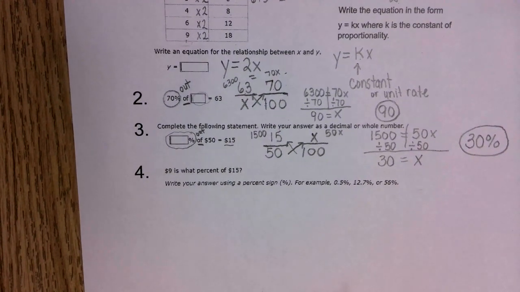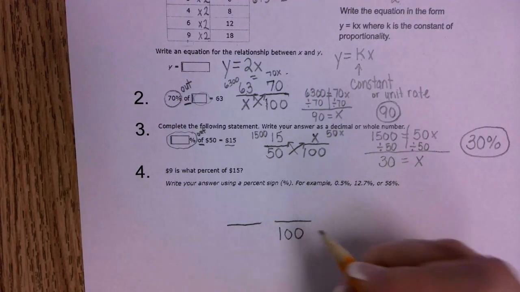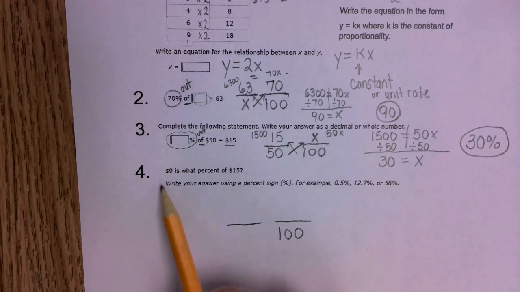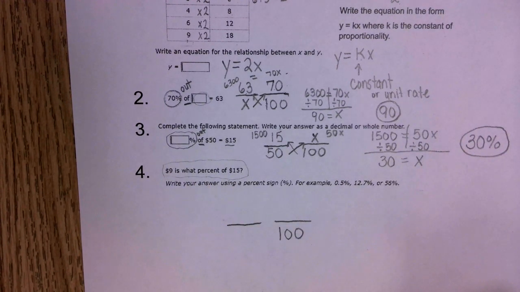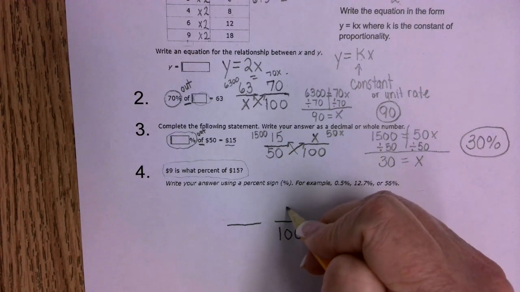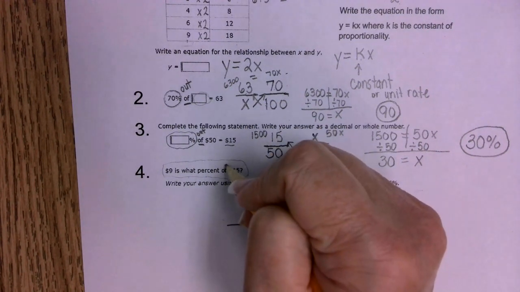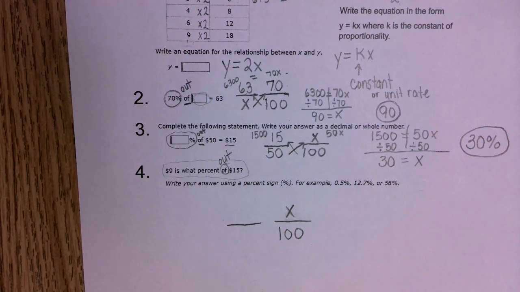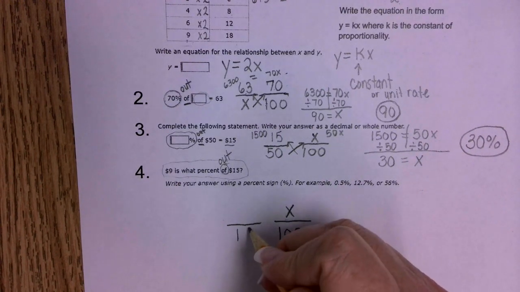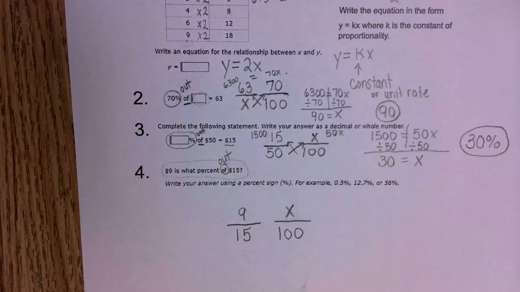And then the last problem, I'm going to set up my proportion again. I put my 100 down on the bottom. I search for a percent sign and I don't see one. It says what percent, so that tells me I don't know what the percent is. There's no percent in that problem, so that's what I'm trying to find. Then I look for the word of, and that means out of. Out of $15 means that $15 is my whole thing and $9 is my part.